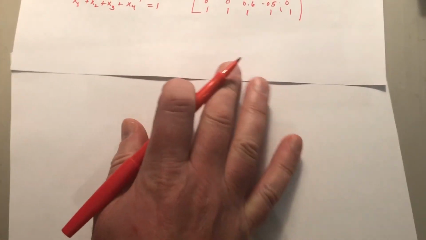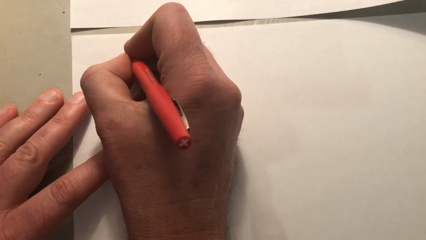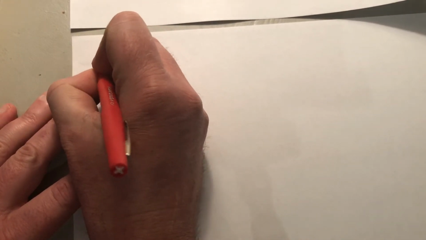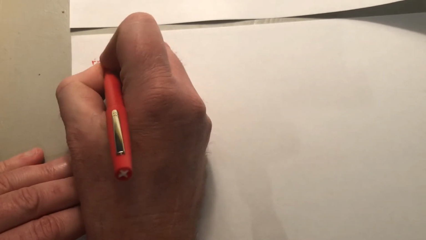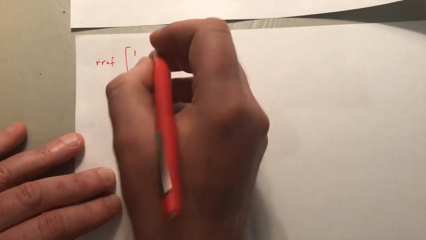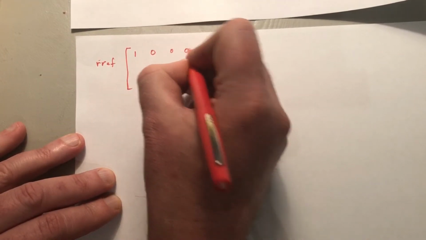If I were doing this on a test, although you can't do this problem on test 1 because you won't have a calculator, so I can't give you something that would take so long, I would say row reduced echelon form, and that gives me, so my grader knows that I used the calculator, right? And I'm going to write down what I get.